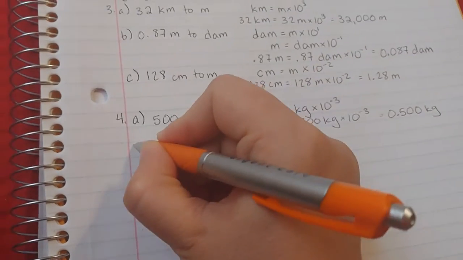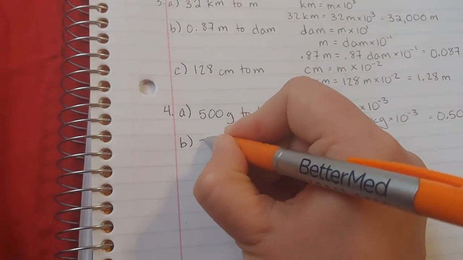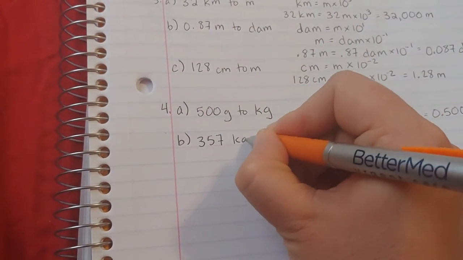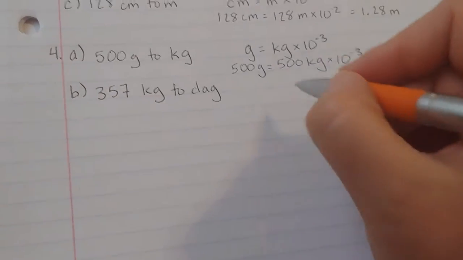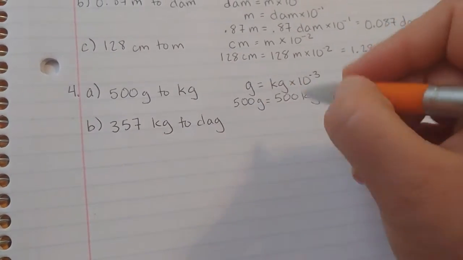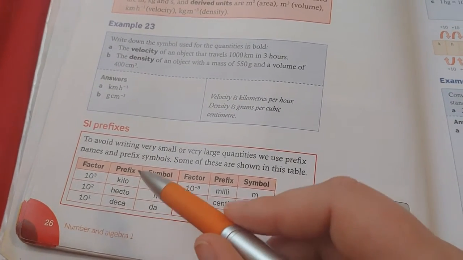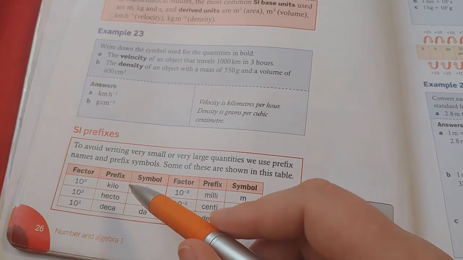Next, I'm looking to convert 357 kilograms to decagrams. All right. So if I go off of the whole conversion here, I know that decagrams is 10 to the 1 and kilograms is 10 cubed.